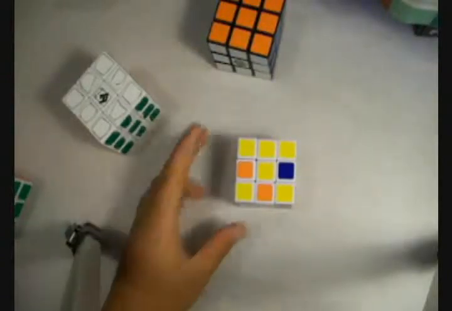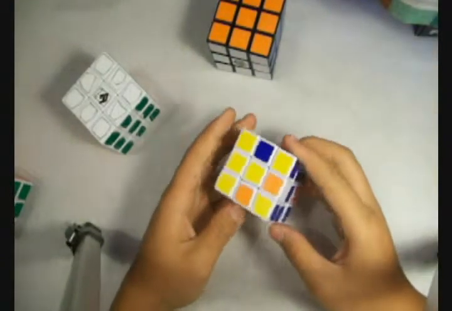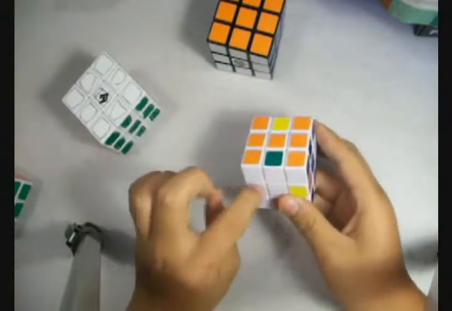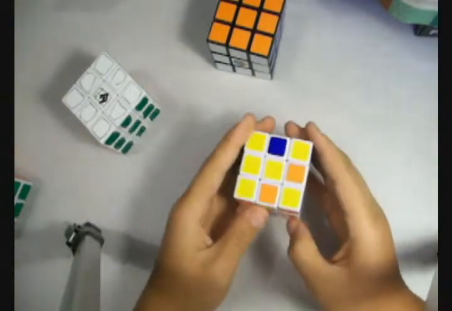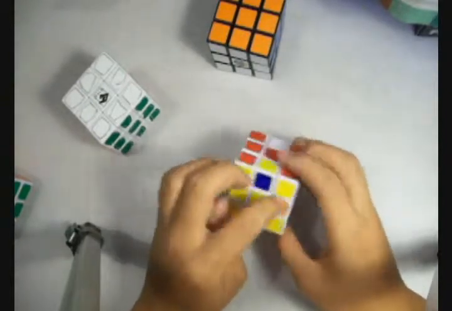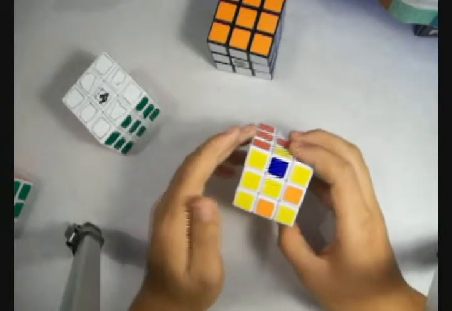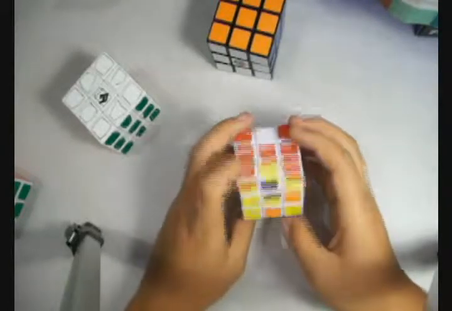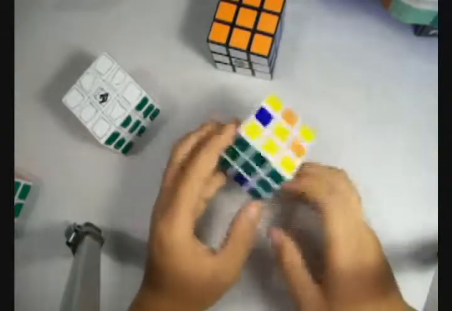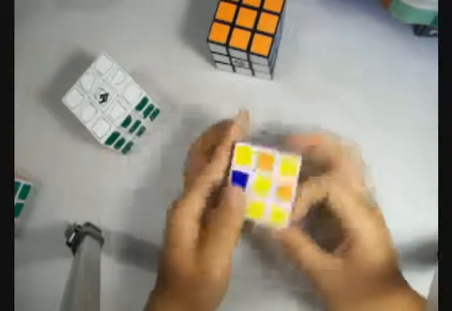Hello, welcome to the part of the tutorial where I teach you how to solve the edges of both layers. For this step we're going to have white on the bottom. Look in the top layer. You should notice that there are 4 edges in the top layer. Look for an edge of the top layer that has white in it. This one doesn't, this one doesn't, this one doesn't, this one does, because it has white.